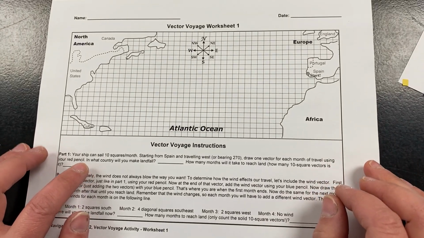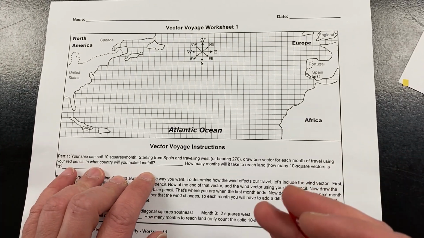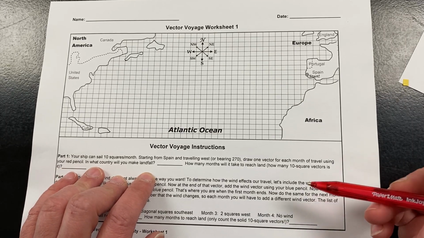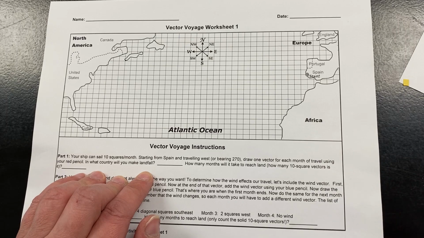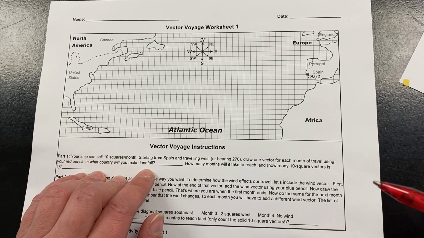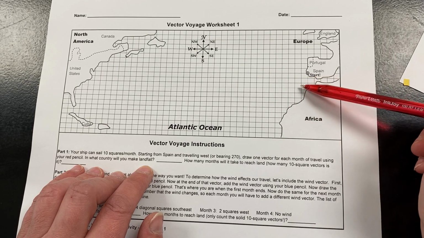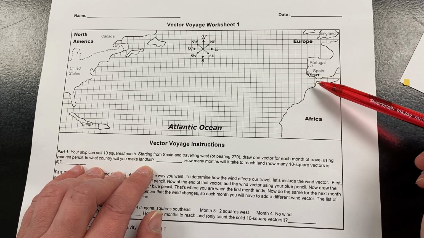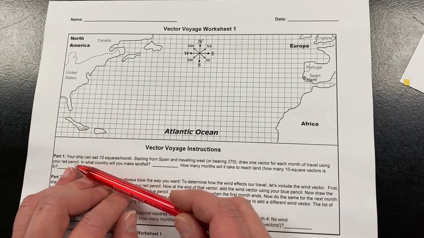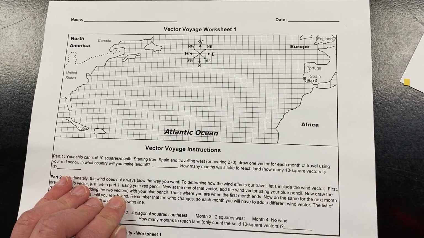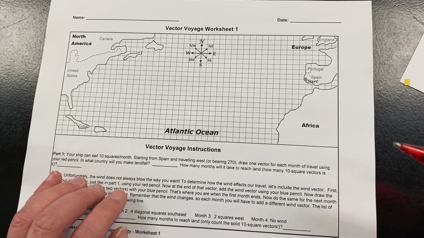Today we're going to be talking about adding vectors. This is going to make sense when we get into forces, where we're going to have to consider vectors as well. Vectors apply in velocity, they apply in acceleration, they apply in forces. So understanding how vectors work is important. I'm going to do this worksheet as an example, and then you'll have a different worksheet for homework.